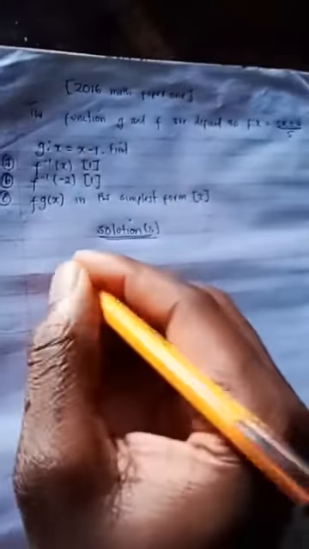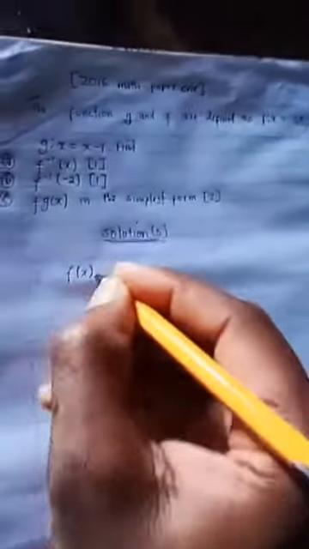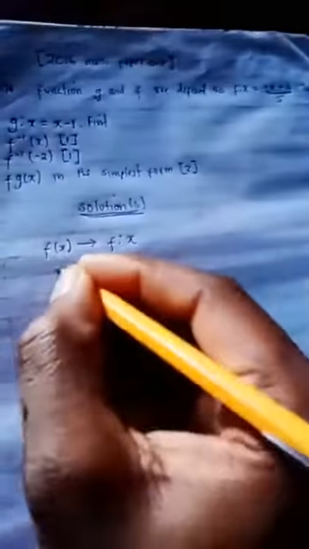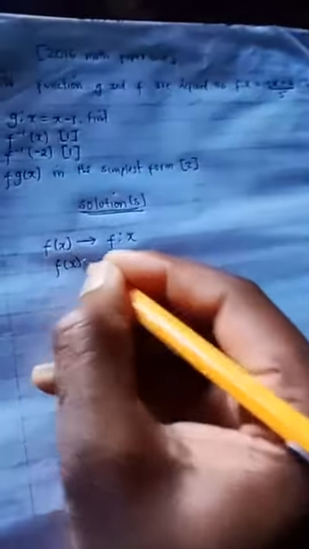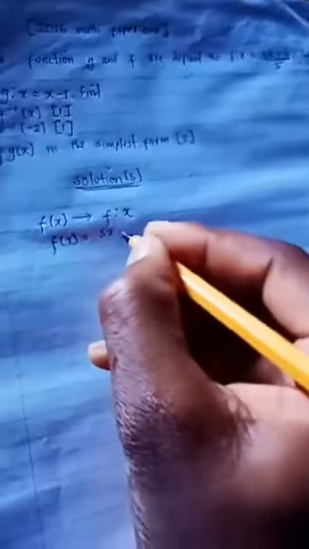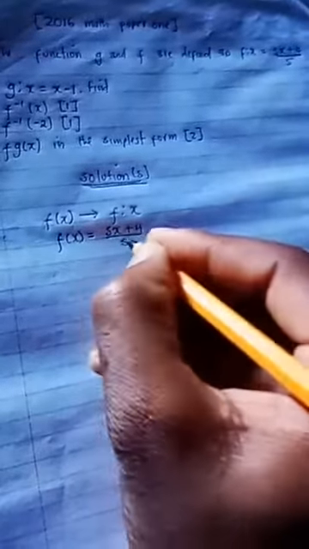From basic mathematics, you know f of x can also be written as f colon x maps to. This is just mathematical language, it's just the same. So you say f of x equals 5x plus 4 divided by 5.